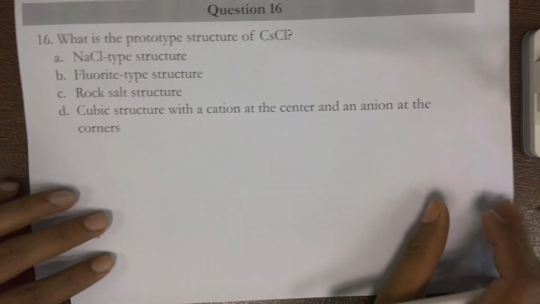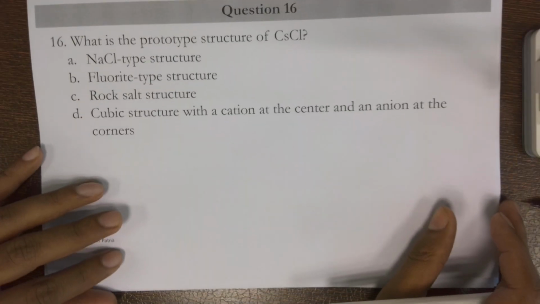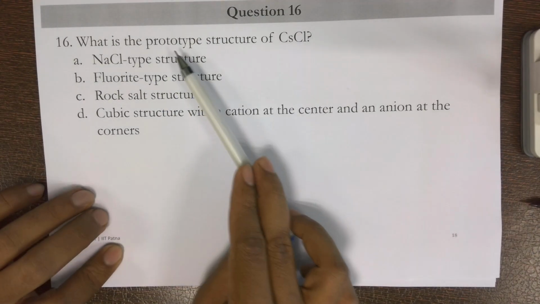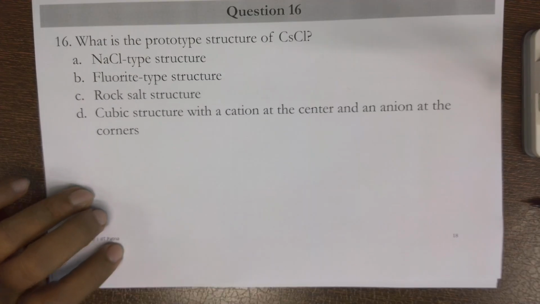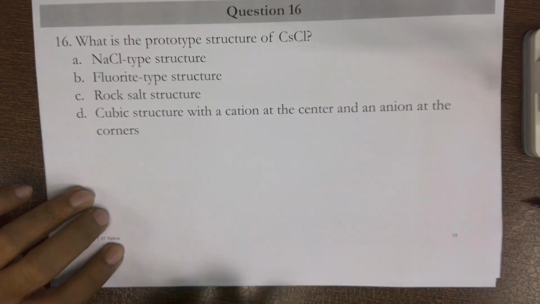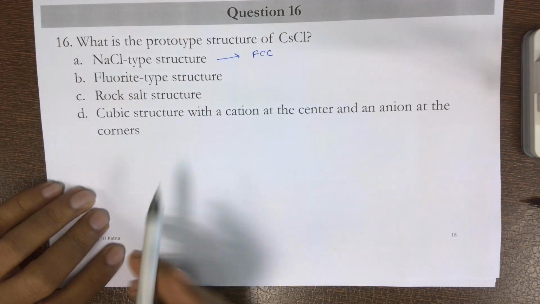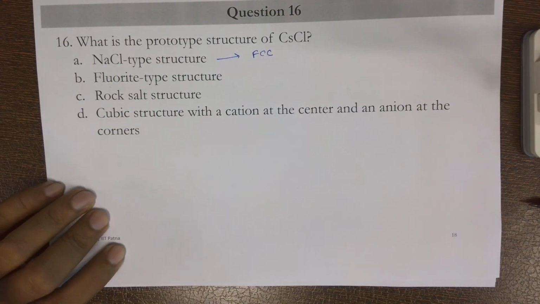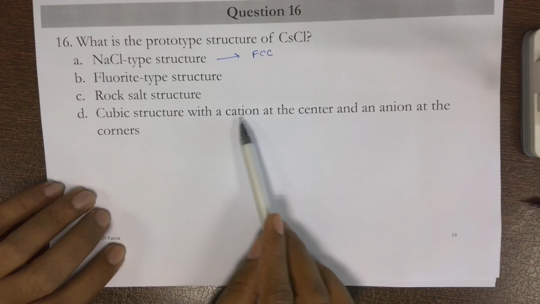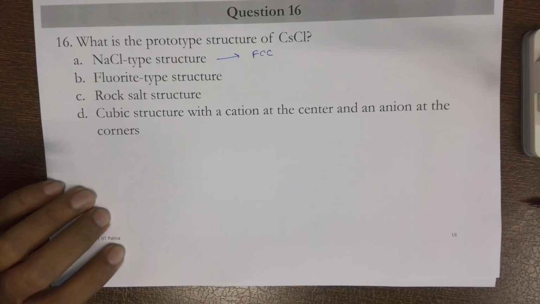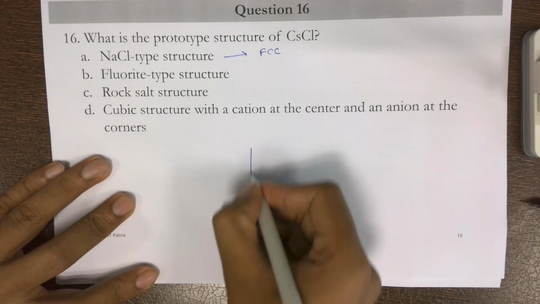Here is a structure. It has the FCC lattice, chloride type structure, rock salt structure, cation at the center, and the anion at the corners, which we have now discussed.